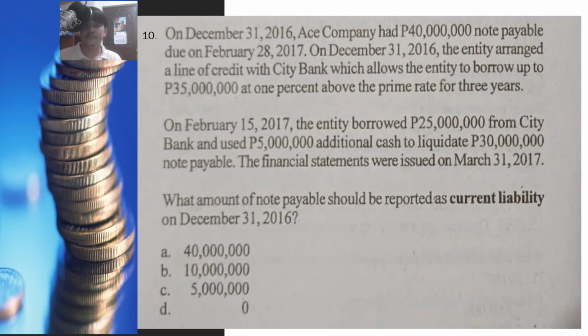On December 31, 2016, Ace Company had 40 million notes payable due on February 28, 2017. So within 1 year. So as of now, dapat current siya. Dapat current siya. Yung 40 million. Kasi nga within 1 year.